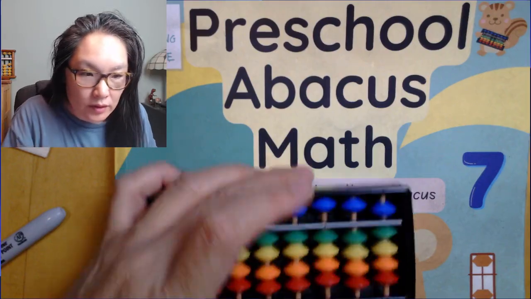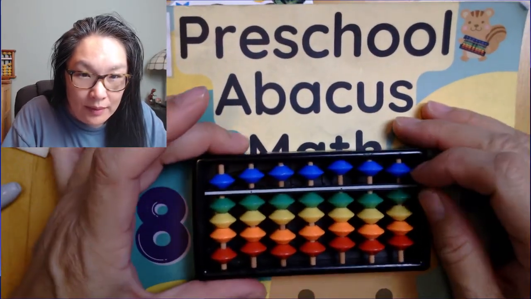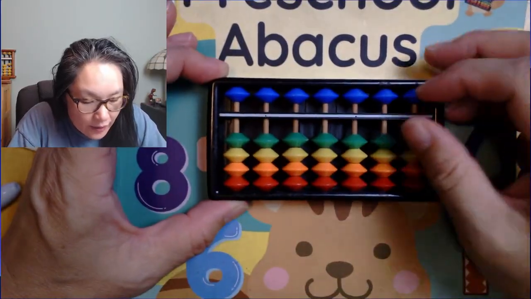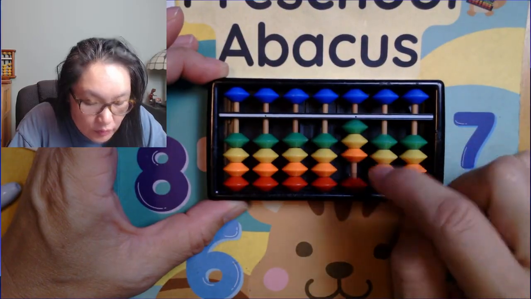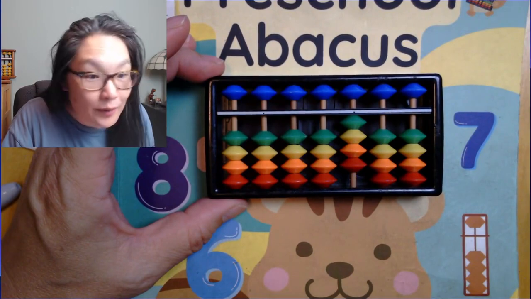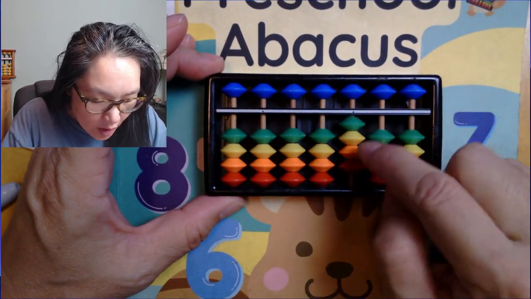Okay, so what we're going to do is count on the abacus. So we have 1, 2, 3, 4. This is 4 on the abacus. I'm testing something new. Okay, so 4.